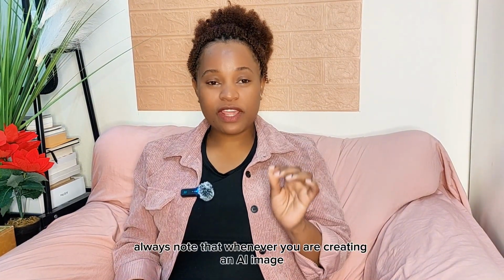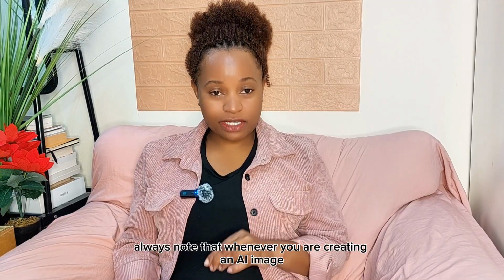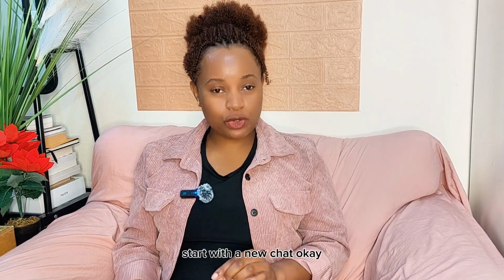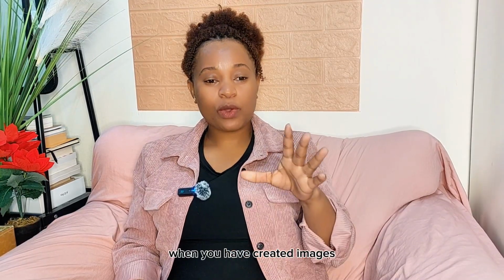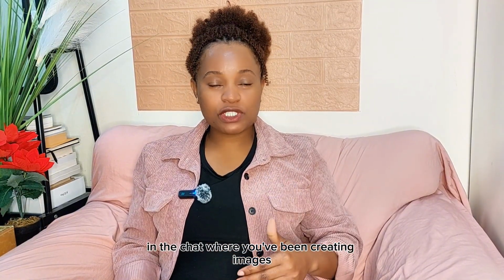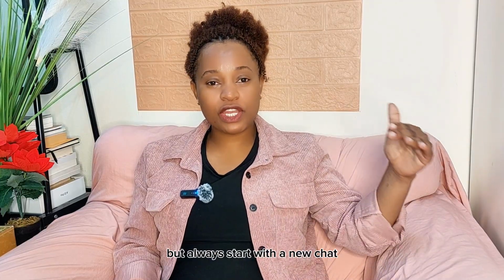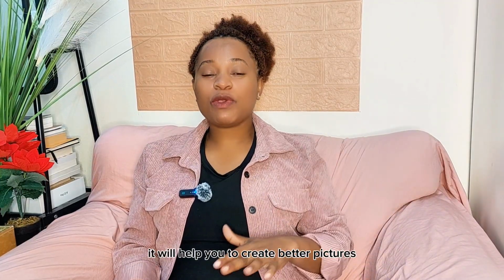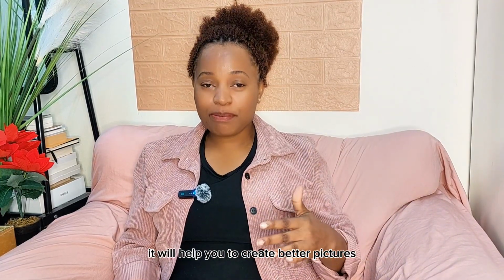Finally, always note that whenever you are creating an AI image, start with a new chat. Okay? When you have created images, don't go down in the chat where you've been creating images, but always start with a new chat. It will help you to create better pictures.